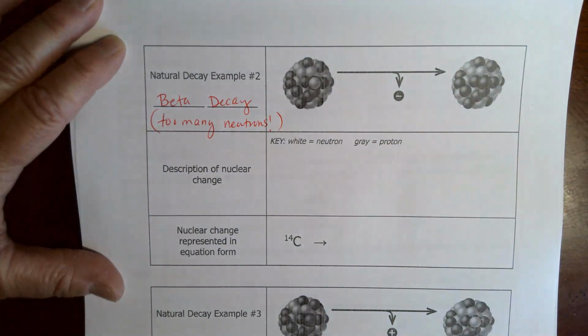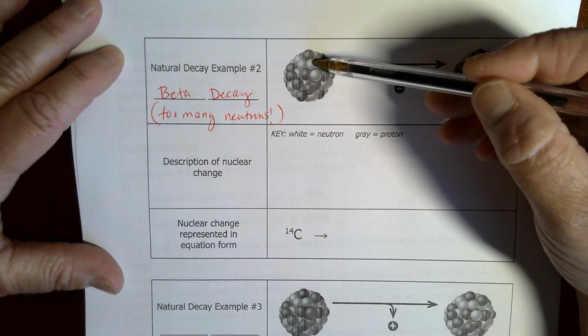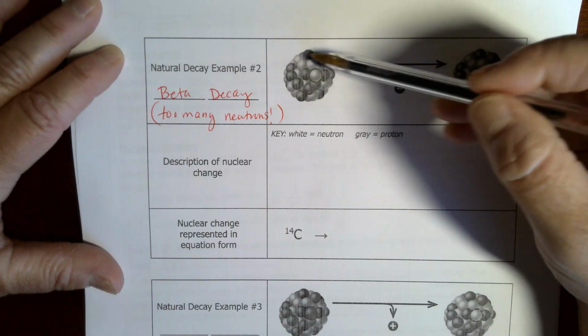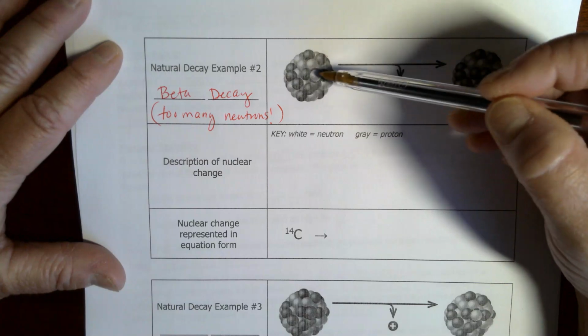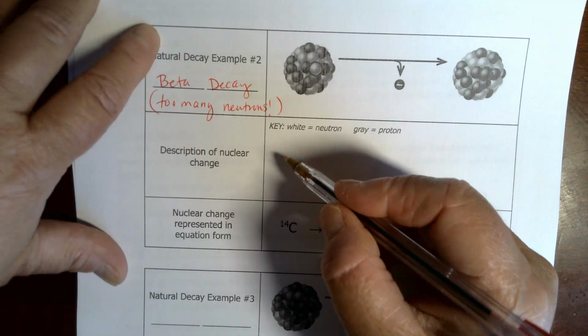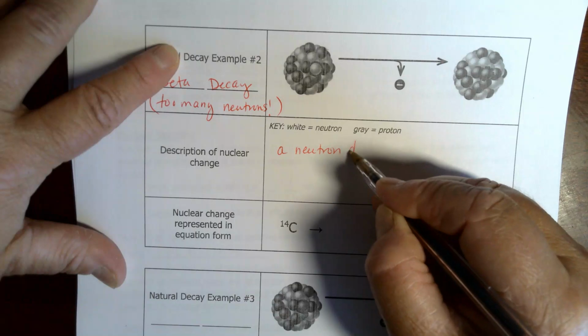So what we have here is the neutrons are these white particles, the gray are the protons, and it's hard to tell in this diagram, but there are just too many neutrons. So a description of what's about to happen is that a neutron disintegrates.